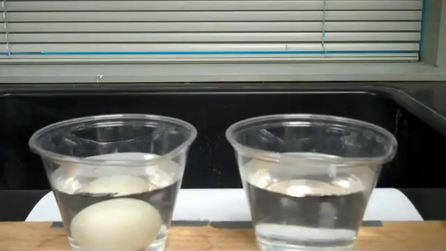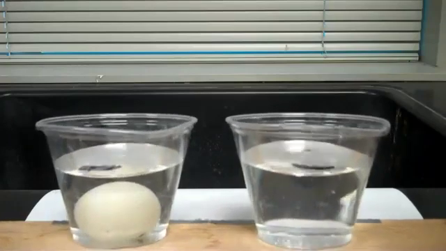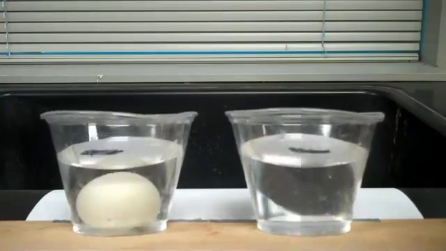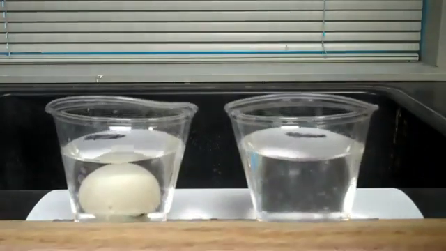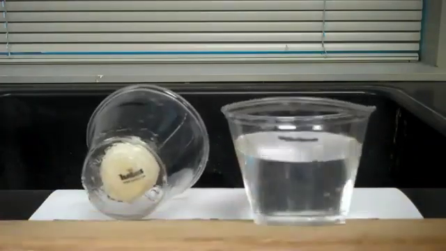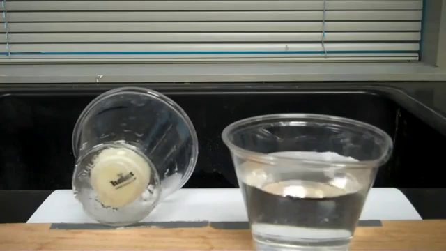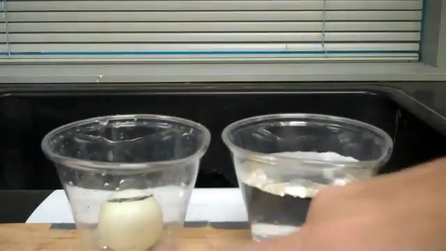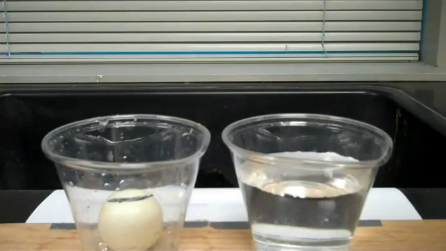So as I tip the board, we see that the cup with the ping pong ball in the bottom had the higher center of gravity. Because down here where the ping pong ball is, that space is filled with air. So more of the mass is higher up than in this cup.